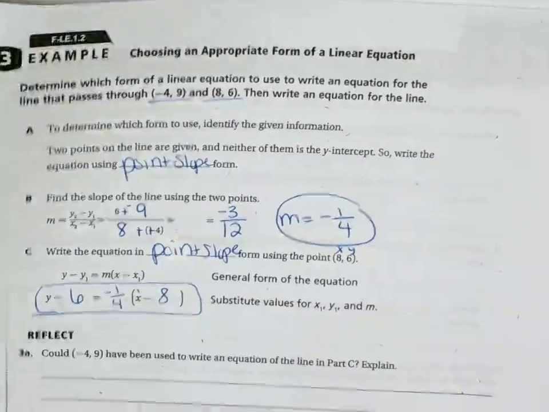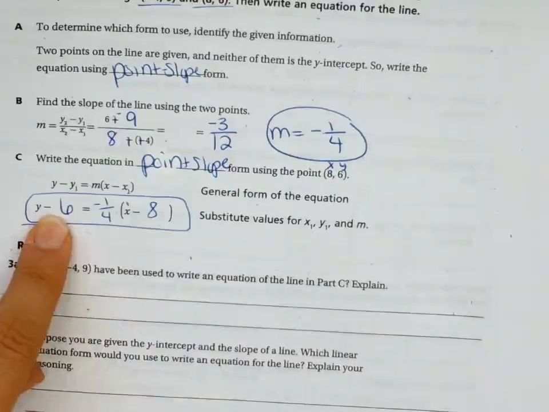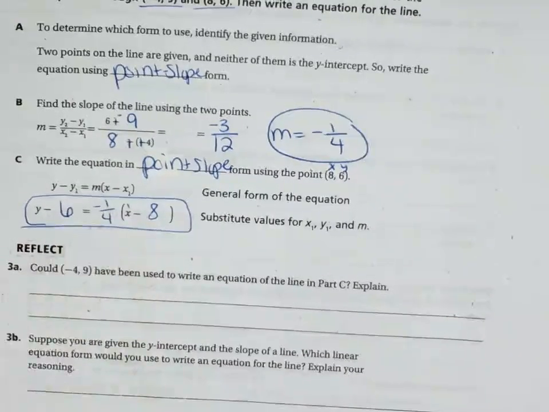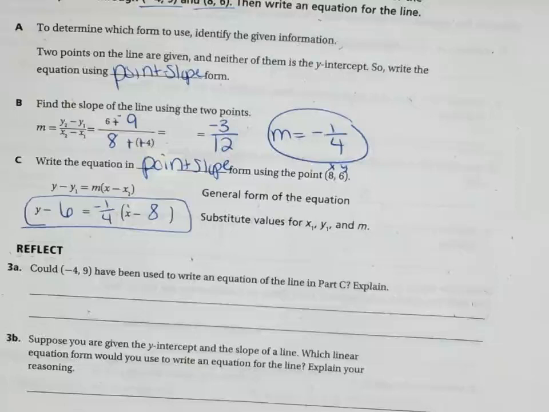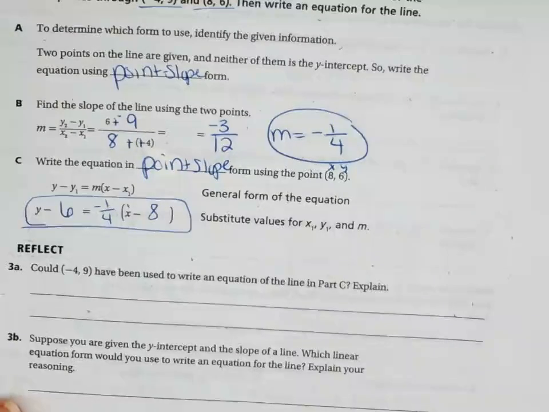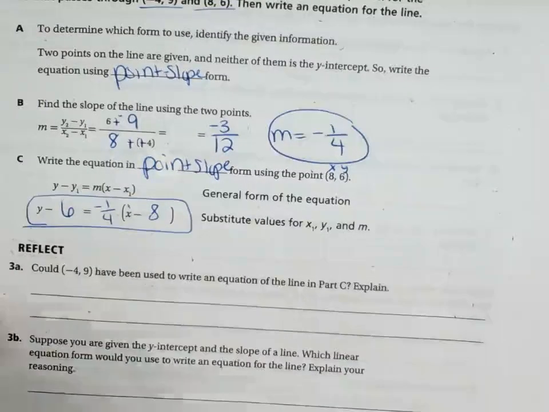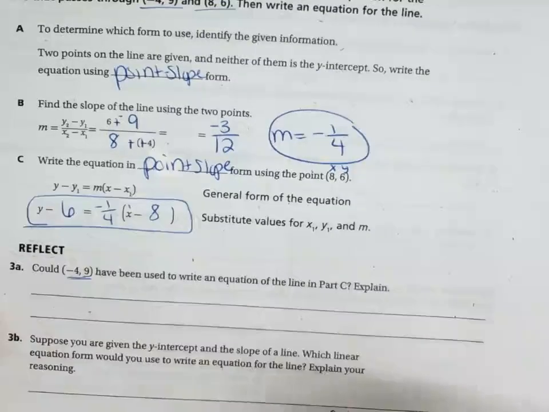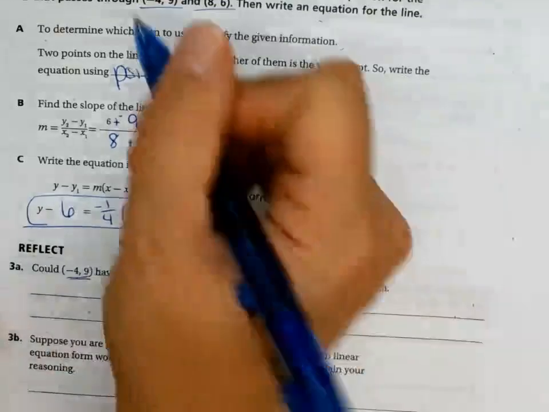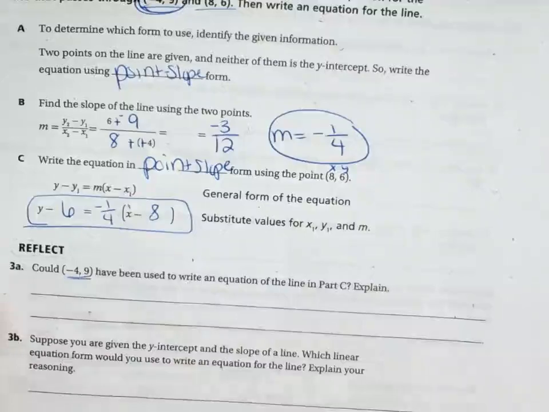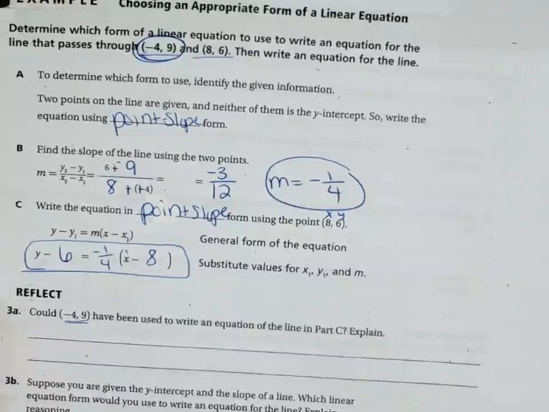Okay, we have the point 8, 6. We have a slope of negative 1/4. Could negative 4, 9 have been used to write the equation of the line in part C? Explain. Well, let's plug it in and see if it works. If this works, then yes. Oh, wait, hold on. It does work because right here, it's the other point that they gave you. So you were allowed to use either of the 2 points. So yes, absolutely, because it is a point on the line.